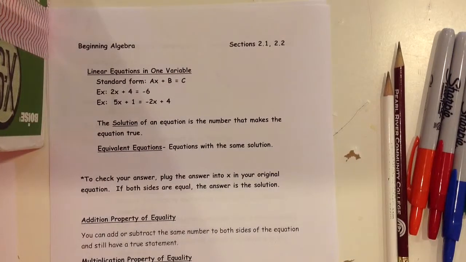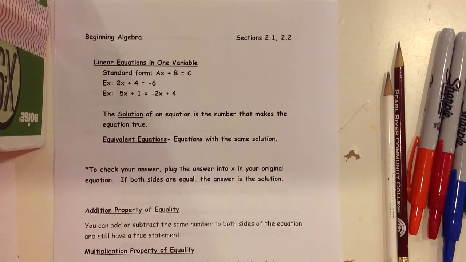All right, Module 2 material. We're going to solve equations. This is everyone's second favorite. First, sign rules. Second, solve equations. So let's go ahead and get started.